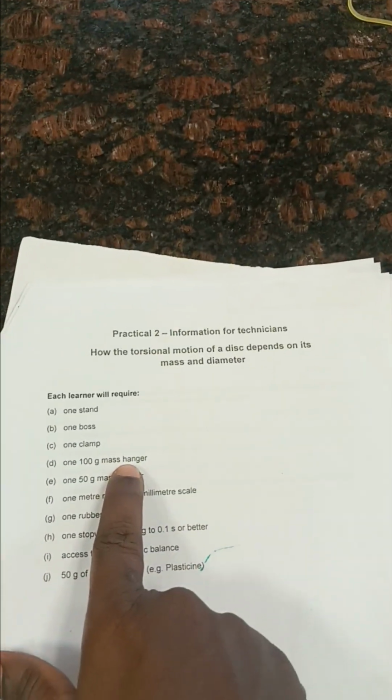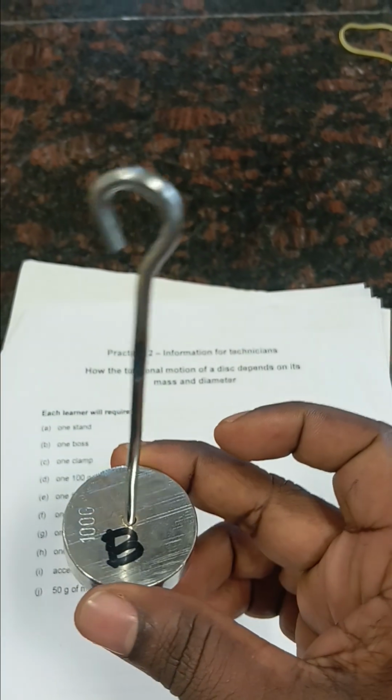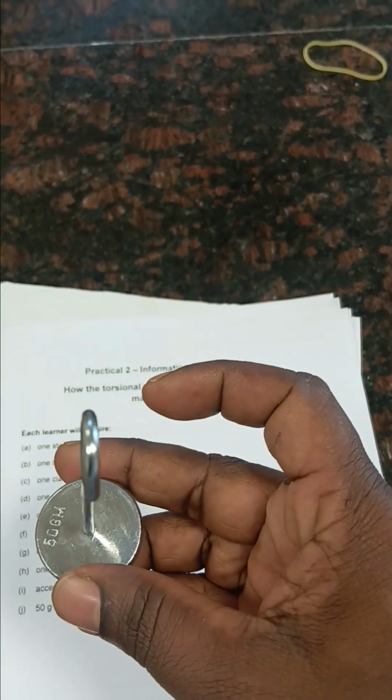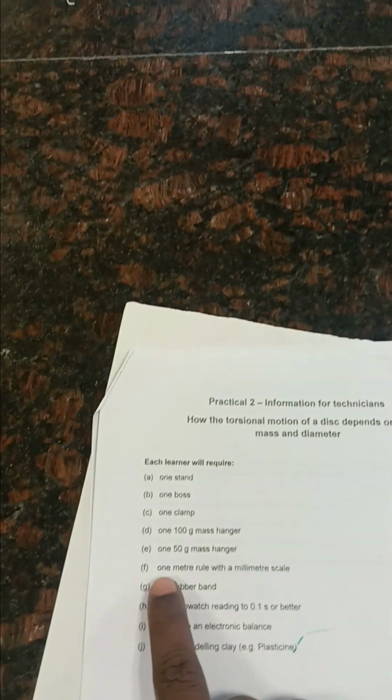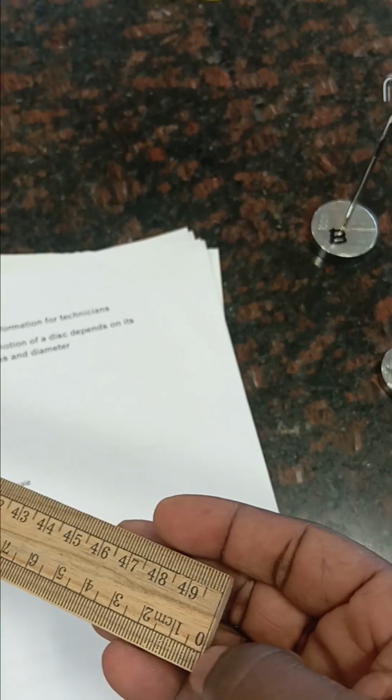Then a 100 gram mass hanger. Here it is written 100 gram, but actually the weight is a little different. Next, a 50 gram mass hanger, and a 1 meter rule with millimeter scale. A millimeter means that each 1 centimeter is divided into 10 lines, and each line is a millimeter.